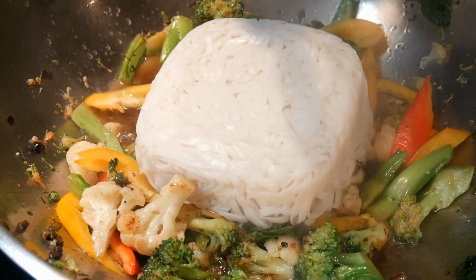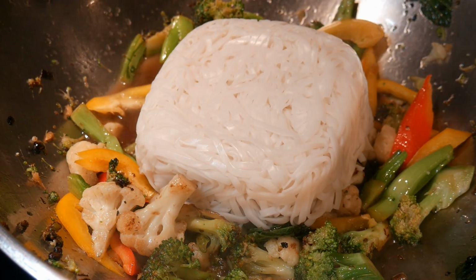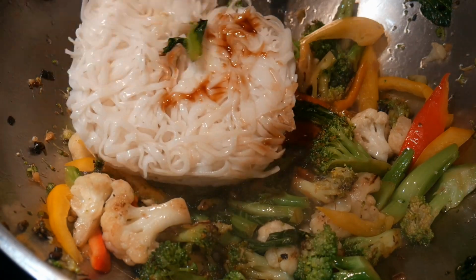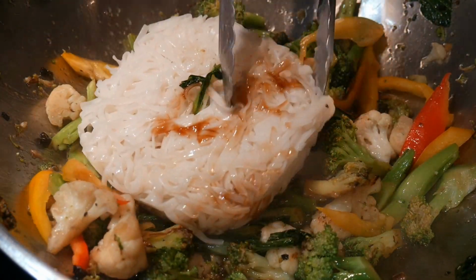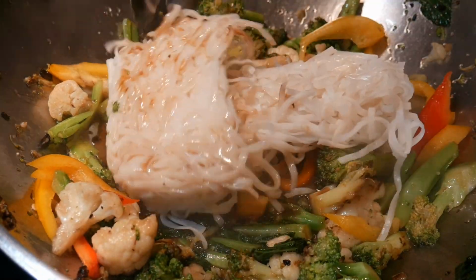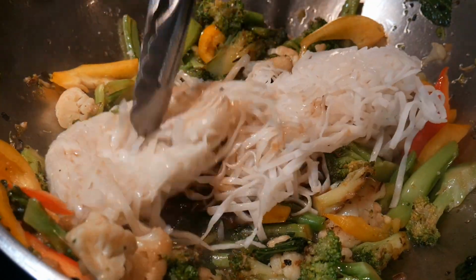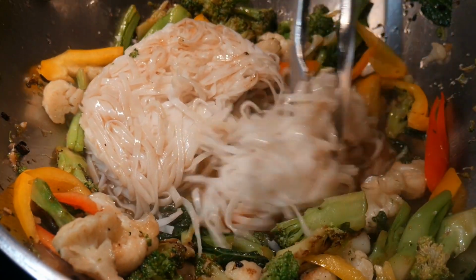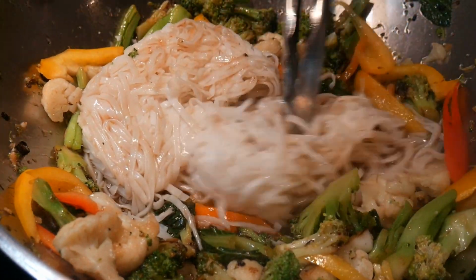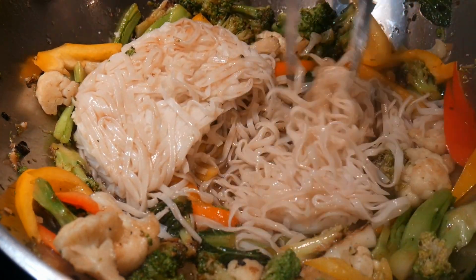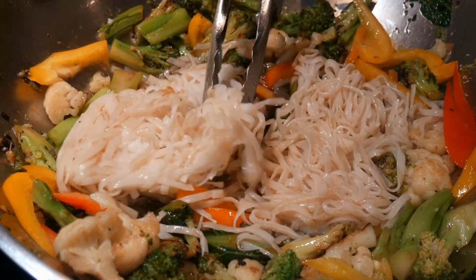Okay, the last step is to add the rice noodles to the wok. I cooked this noodle a day earlier, and I stored it in the refrigerator. Next, I use a pair of tongs to break them apart. If they are too cold, you can microwave them for about 30 seconds. Or in this case, I just simply mix them with the sauce in the dish. It takes me about 15 to 20 seconds to separate them.